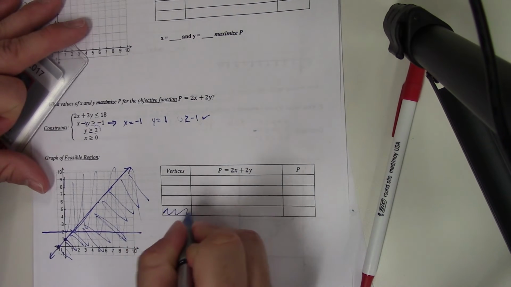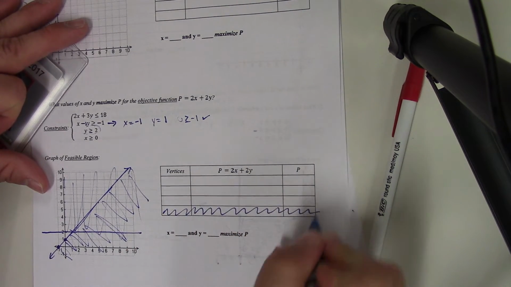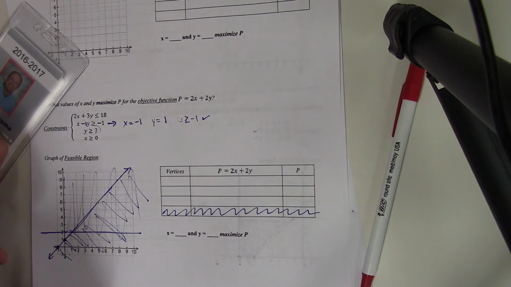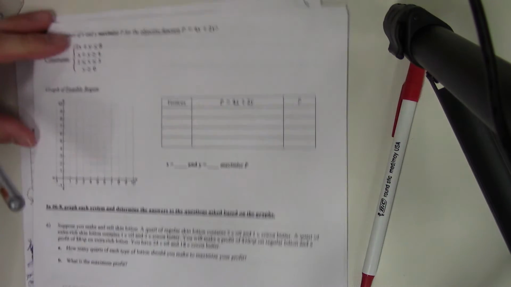Also, you're not going to need this last blank. It's going to end up being a triangle. Okay. If you don't get a triangle, you did something wrong. You're only going to have 3 points. Okay. Last problem for number 6.